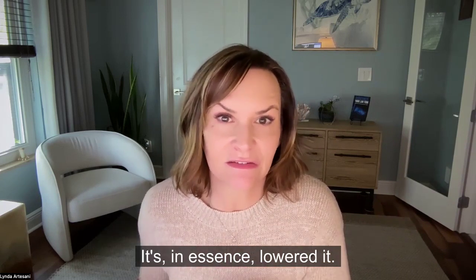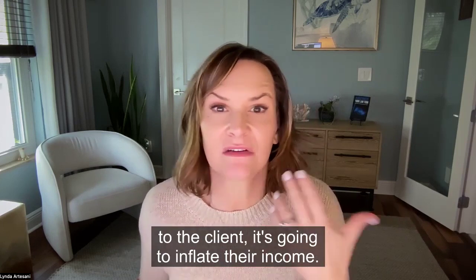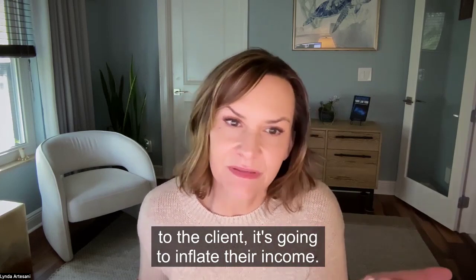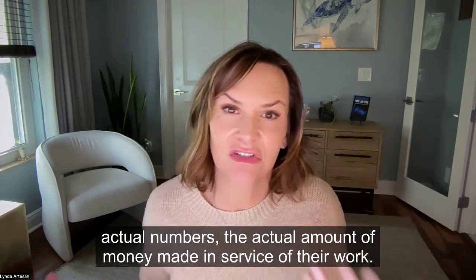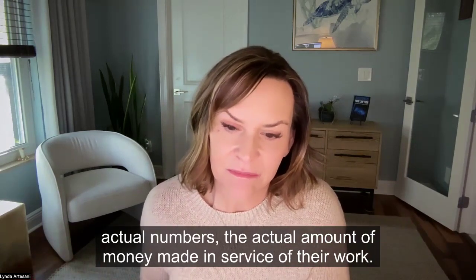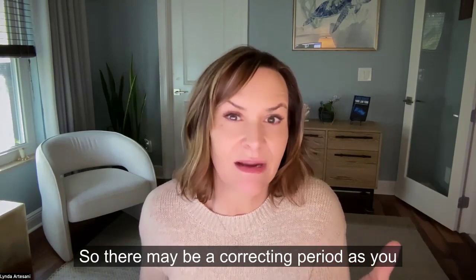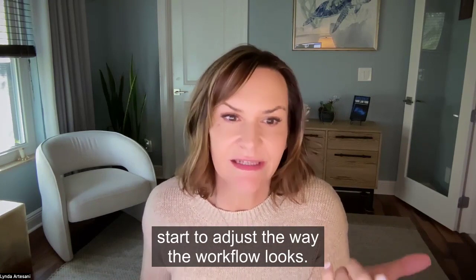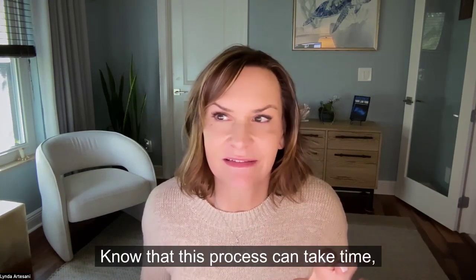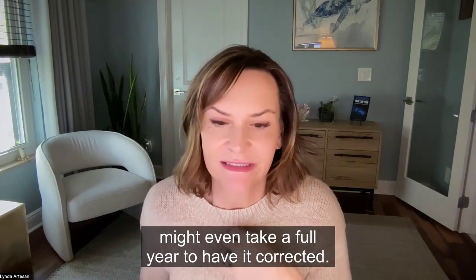It's in essence lowered it. And then when they do bill back to the client, it's going to inflate their income. So it's going to really throw off the actual numbers, the actual amount of money made in service of their work. So there may be a correcting period as you start to adjust the way the workflow looks. Know that this process can take time, might even take a full year to have it corrected.